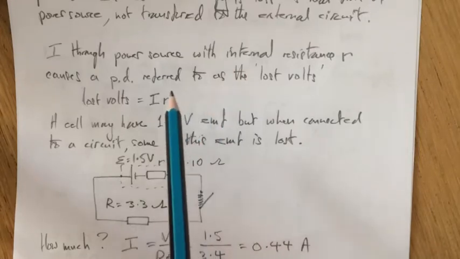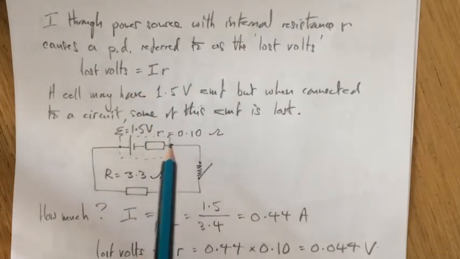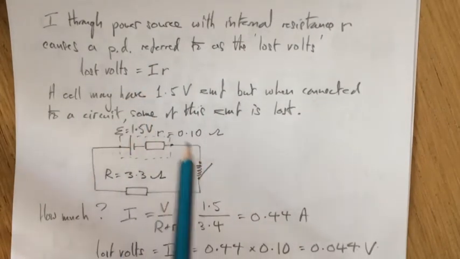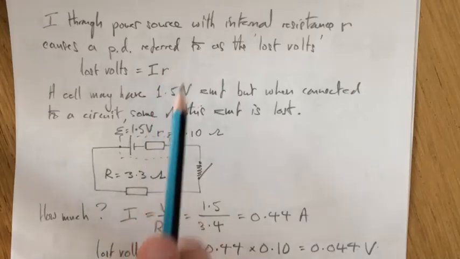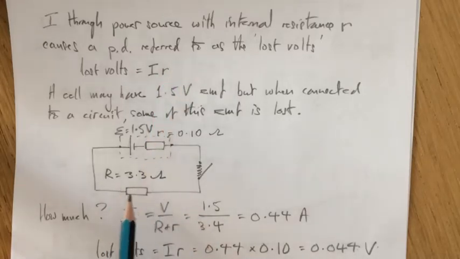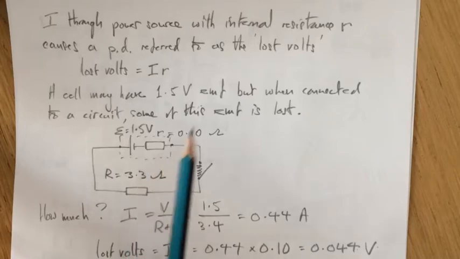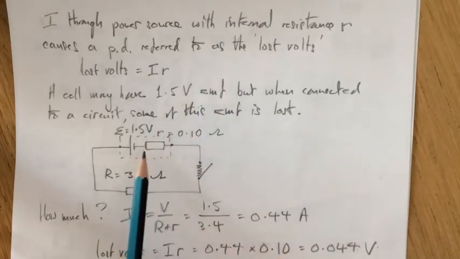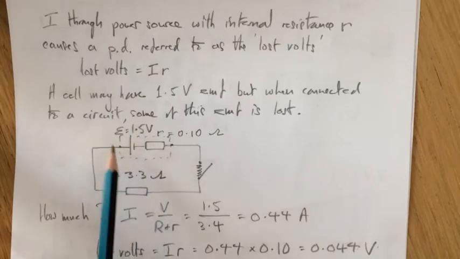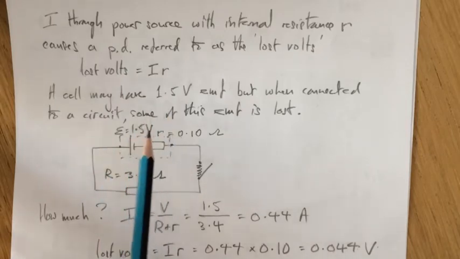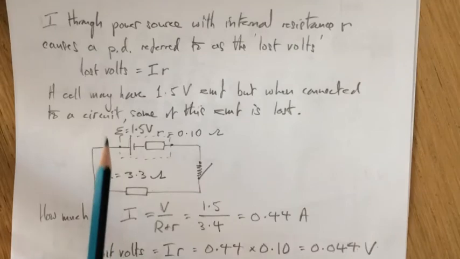So you get the idea? When you have a current flowing around a circuit like this, current through a resistance creates a potential difference across it. So just as you get a PD across this external resistor, so you get a PD across the internal resistance. This PD across the internal resistance, the resistance of the power supply, is referred to as the lost volts.